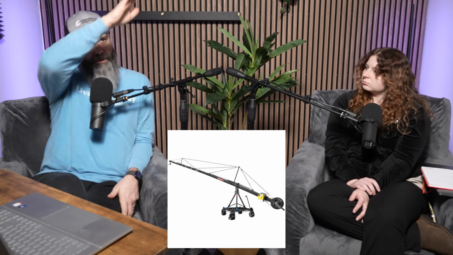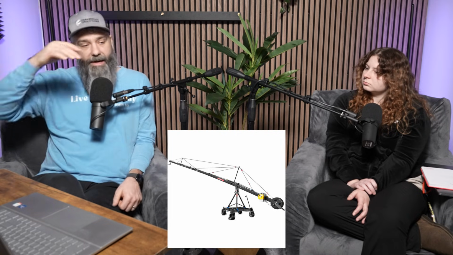A lot of times in concerts, when they do those sweeping shots along the front of the stage or something, that's usually a jib. When they do crowd shots, like a sweep across the crowd, it's usually a jib. And it can just kind of go like this. Yep. That's cool. The production behind this was probably insane.